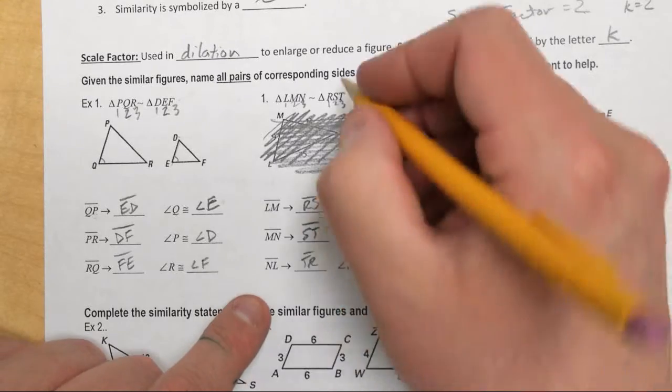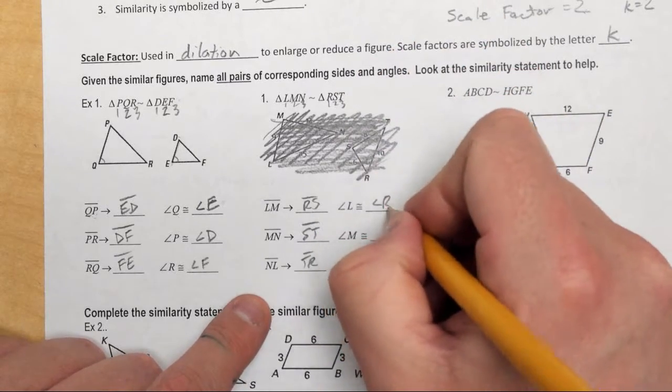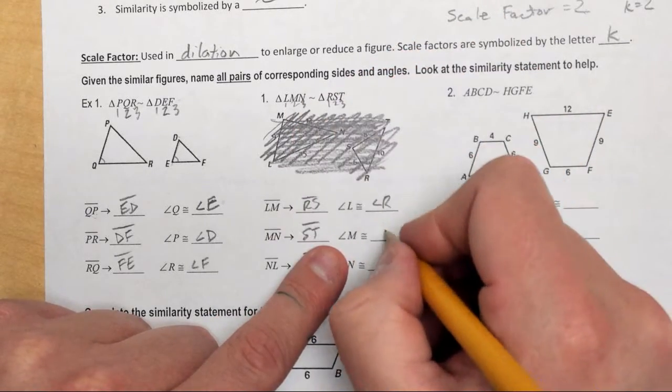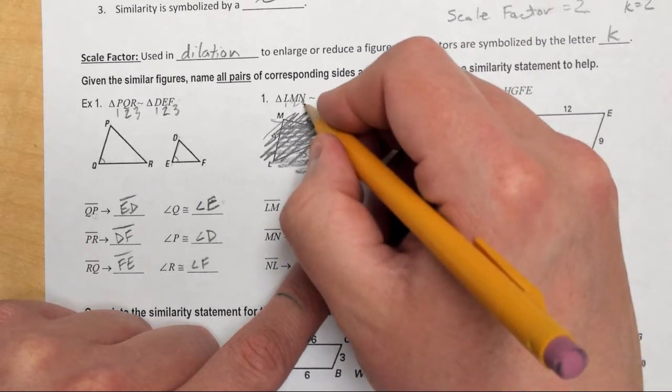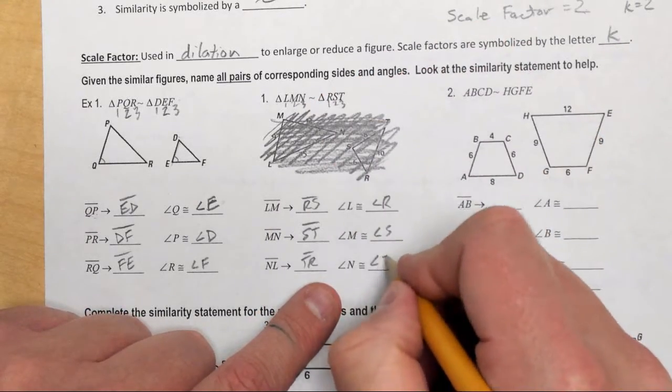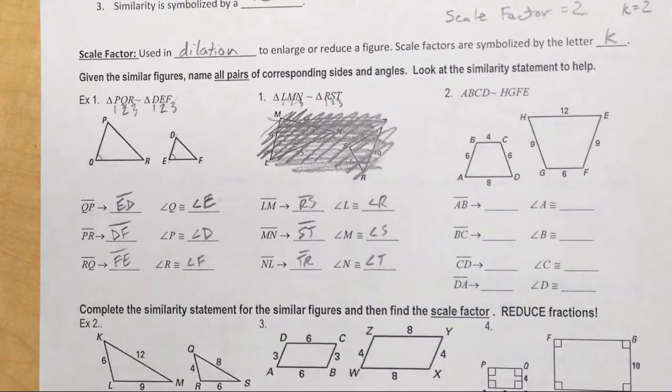And then if I look at angle L, it corresponds to R. Angle M corresponds to S. And angle N corresponds to angle T. So that's just something useful information.